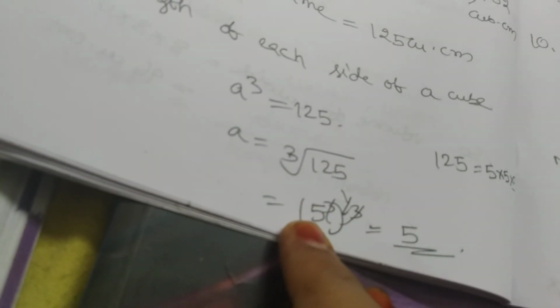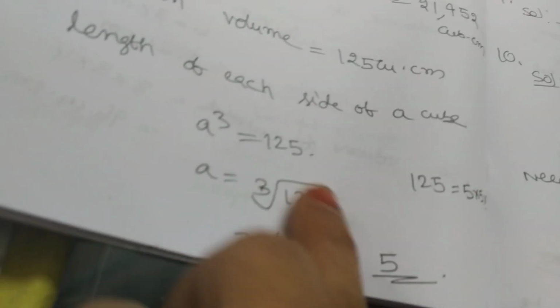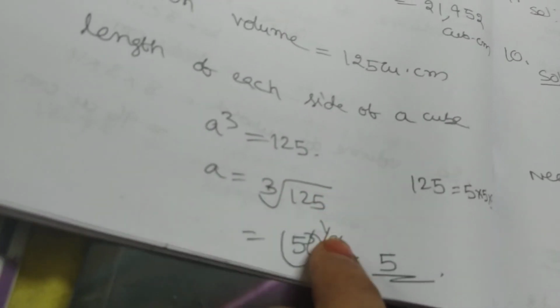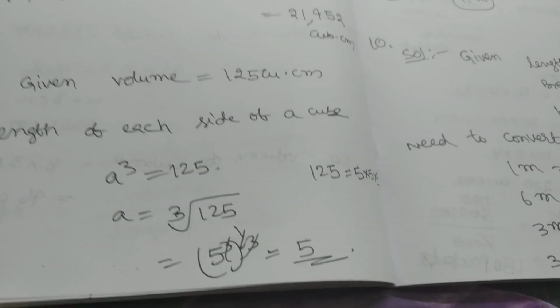How will you find the cube root of 125? It is nothing but 5 cube, whole power 1 by 3. The cube power will be written as 1 by 3. The 3 gets cancelled. So 5 is the answer. Understood? This is one different model. So they gave the volume and asked to find the side of the cube.